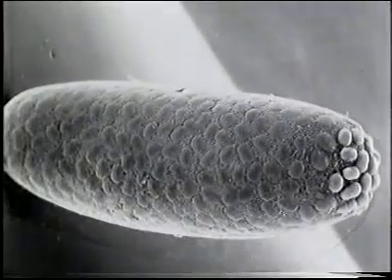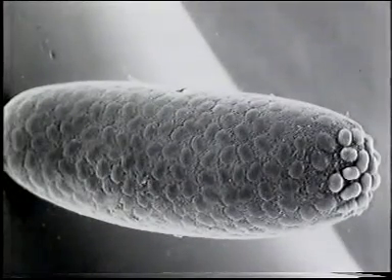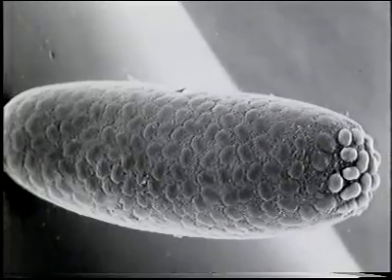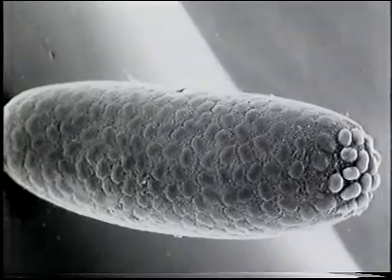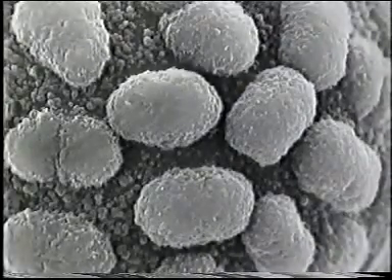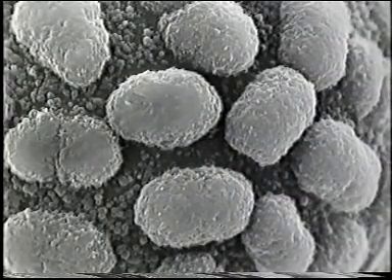In this rather beautiful scanning electron micrograph of a whole egg, the pole cells are very obvious, at the posterior end again. Well, that's how pole cells form, but what are they?